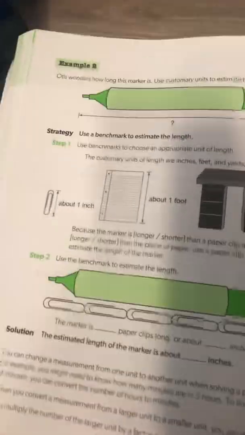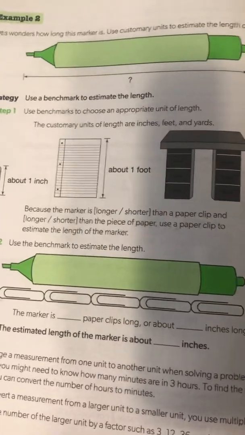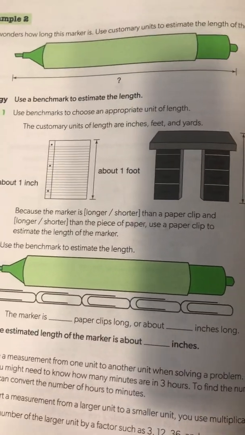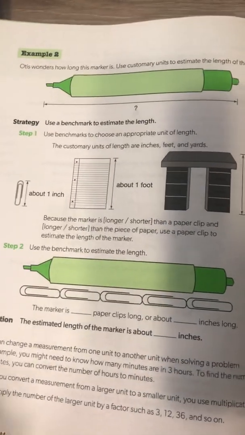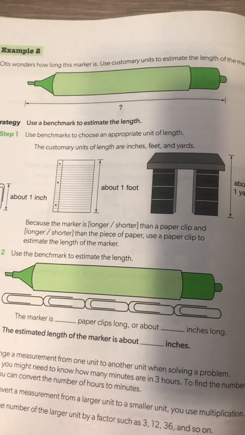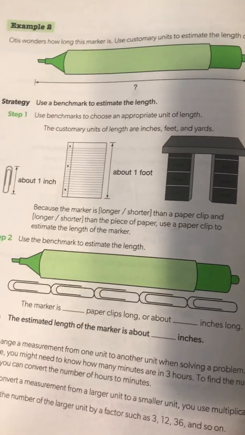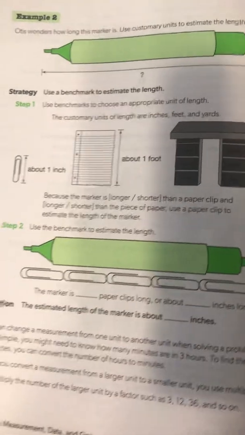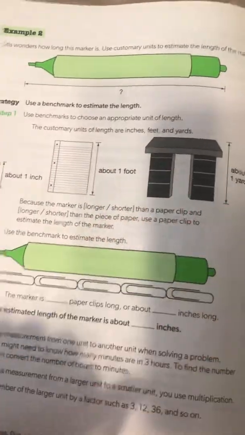Okay, now we're going to flip the page. We're going to go to example 2, which says, Otis wonders how long this marker is. Use customary units to estimate the length of the marker. So we want to use benchmarks to estimate the length again. So we want to choose an appropriate unit of length. We want to think about how long a marker actually is. Okay, do you think we're going to measure in inches, feet, or yards?